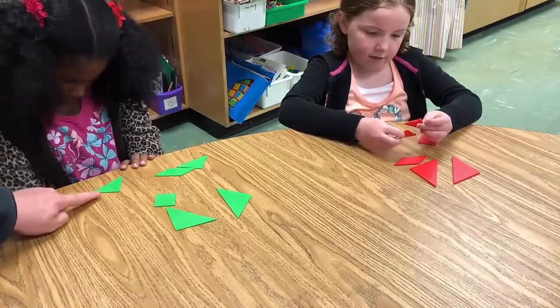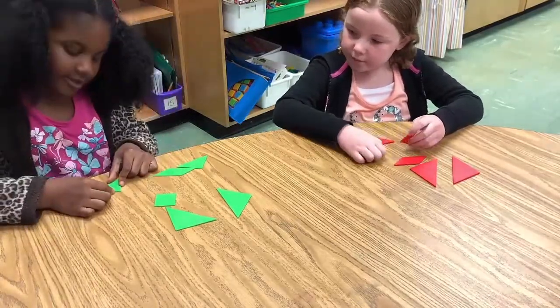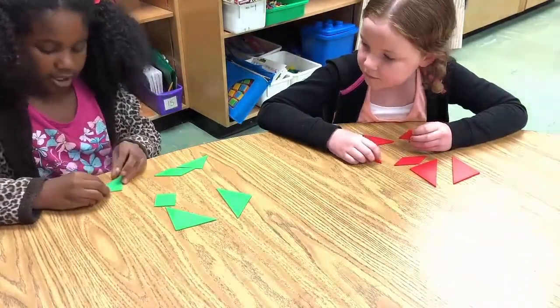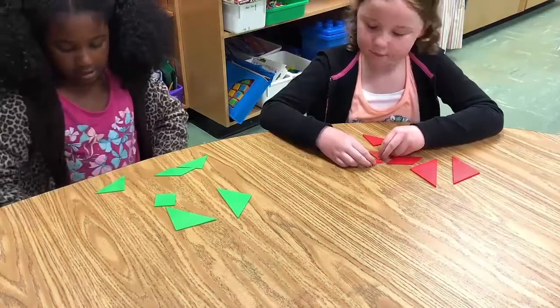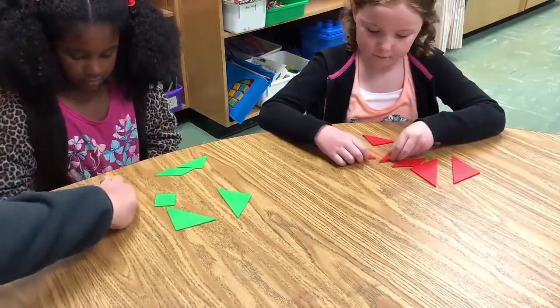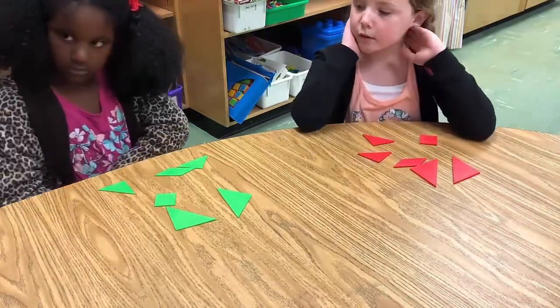Nice. And so what did you do here? I got two triangles. You got two triangles, okay. And then I had to flip them over and then put these two sides together. So I noticed that you took the two triangles and let me ask a question. Is this a triangle? It is a triangle?